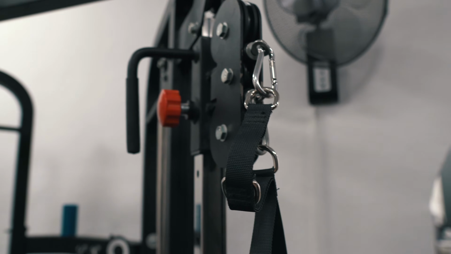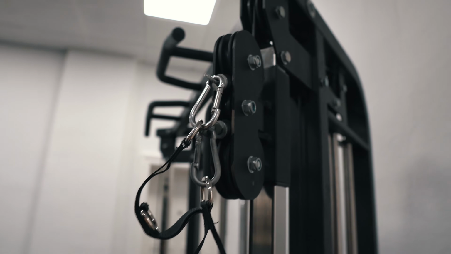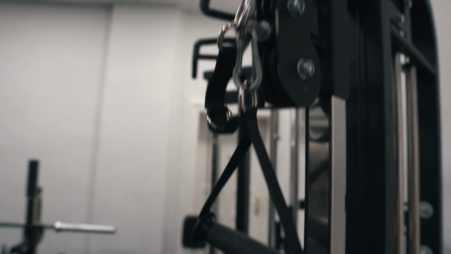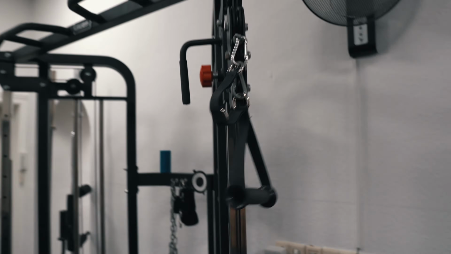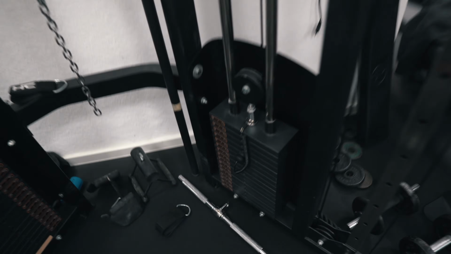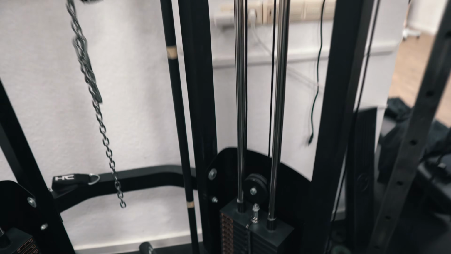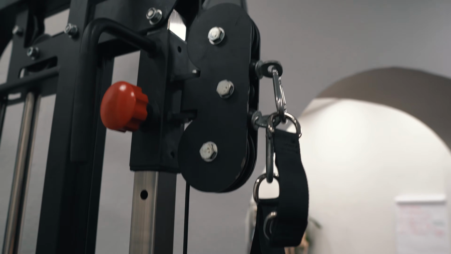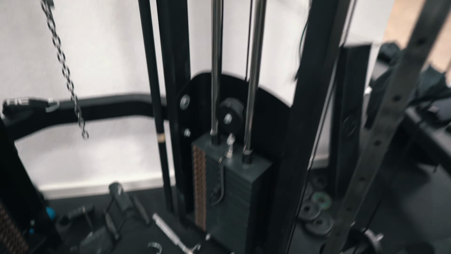We're now going over to lat pulls, and to use some reasonable weights, I need to put the handle in both carabiners, because you can see this pulley here is a stationary one. So if I just use one side of the cable, it's half of the weight written there.